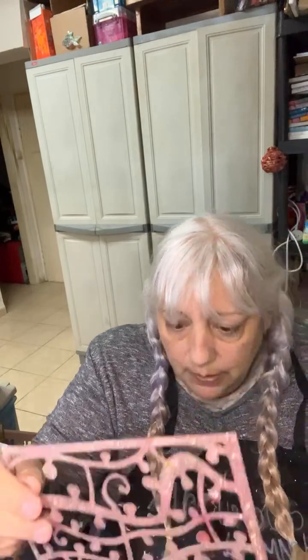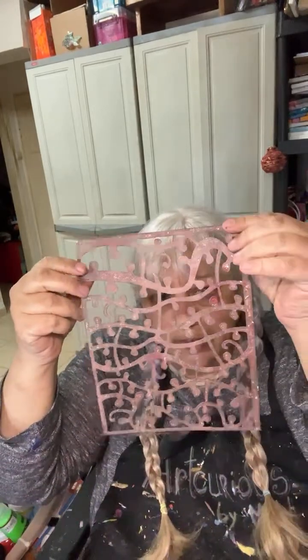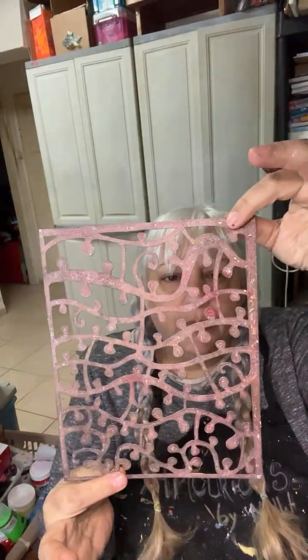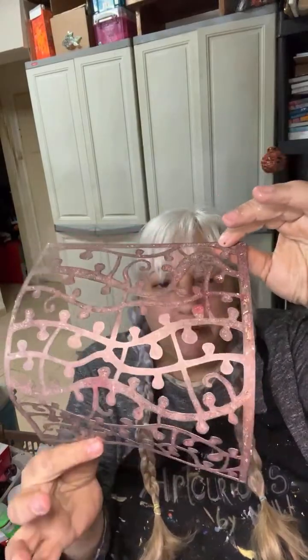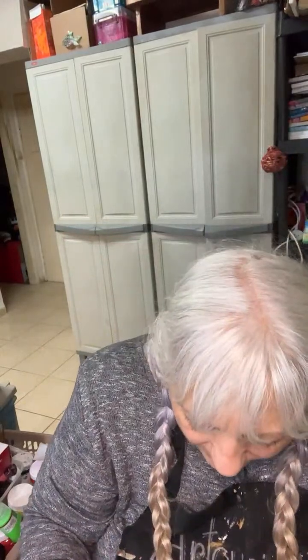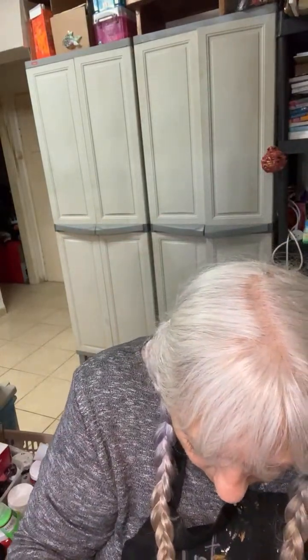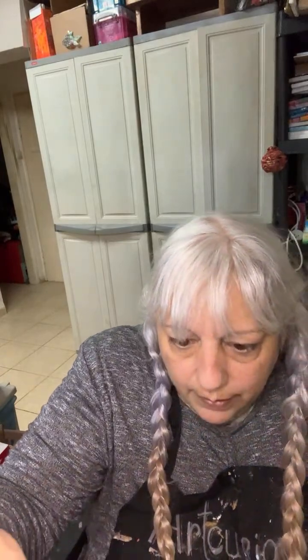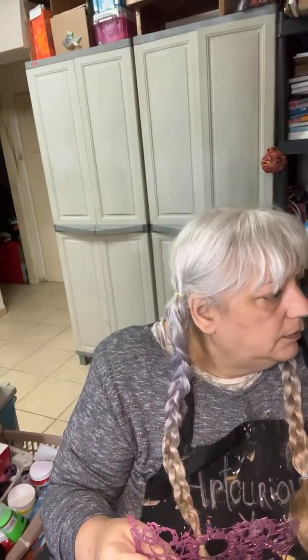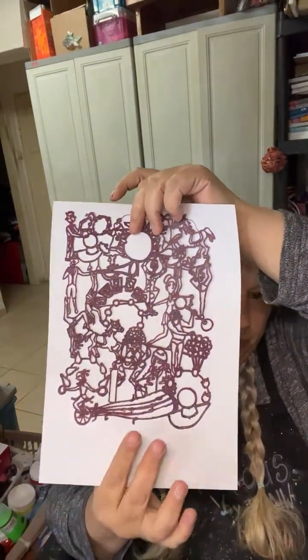So this one is one of my new stencils, already used. Sorry, it's not white. It's called Fern Pots. And the other one is this one, that maybe I can put white paper behind. Yes, that's better for you to see it.